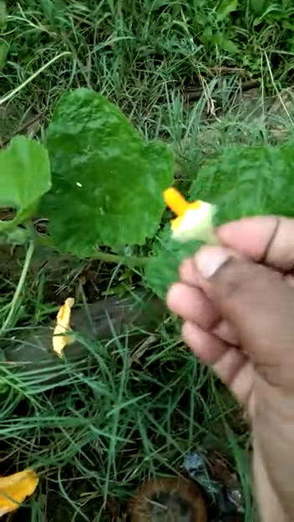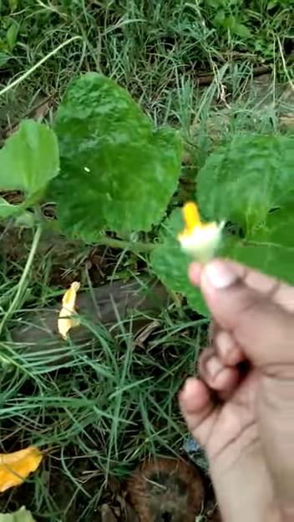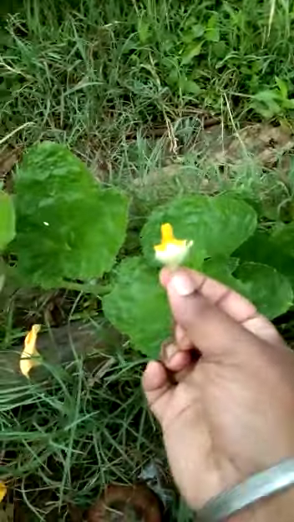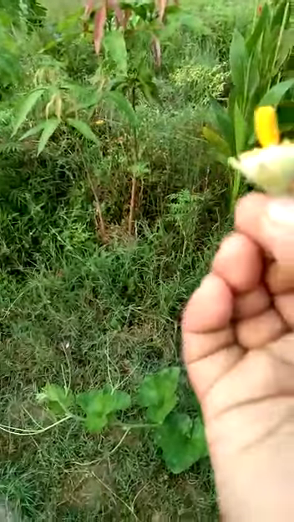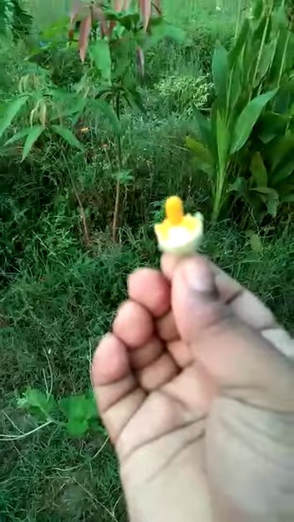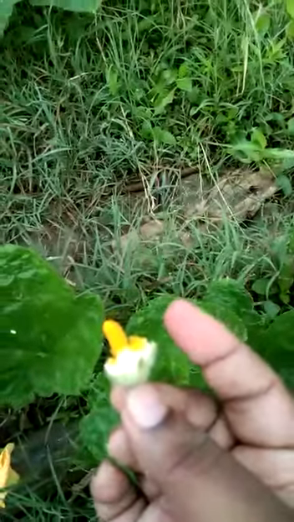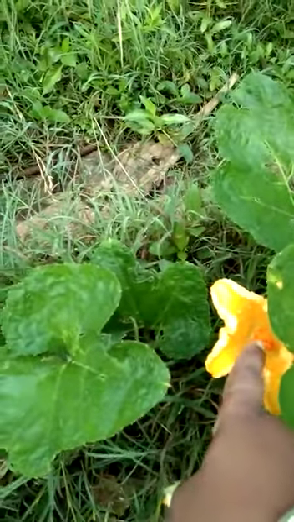Now what I have is the anther part. Anther means it is the male part which contains many pollen grains. If you look here, you can see the yellow color of the pollen grains exactly. So here I have many pollen grains, and now I am going to transfer these male anther pollen grains to the stigma here.